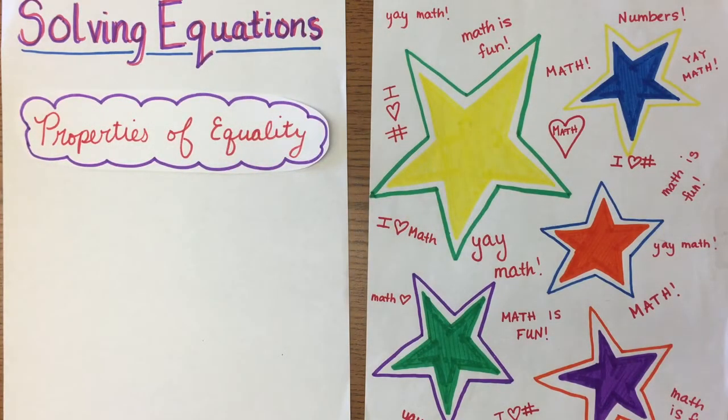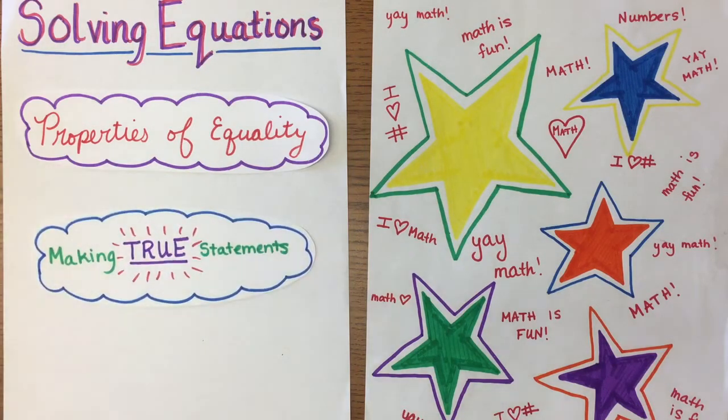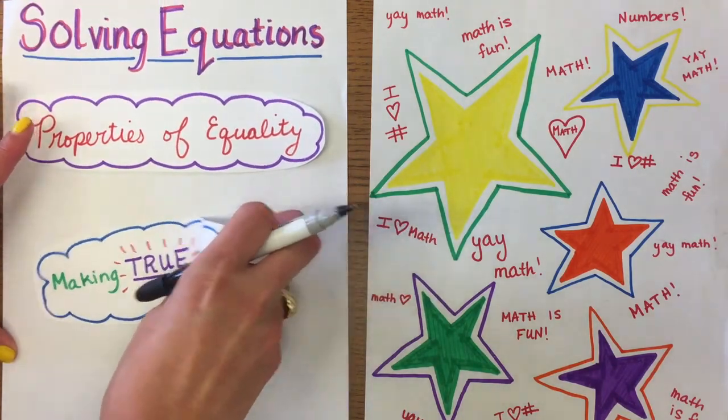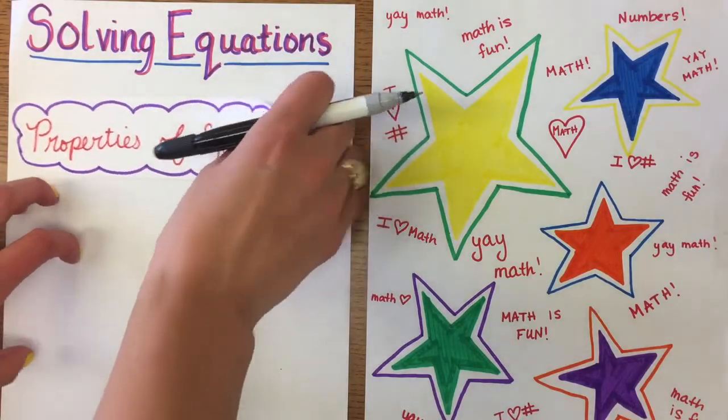Properties of equality are really important. They are the rules that allow us to actually go through the process of solving an equation. When we're solving an equation, we are looking at making true statements. Making true statements means that if I have a statement that is currently true, I can only perform an operation on that equation that continues to make a true statement. If I change the statement, it's no longer a true statement. We'll look at what that means in a few minutes, but for right now, we're going to talk about properties of equality.